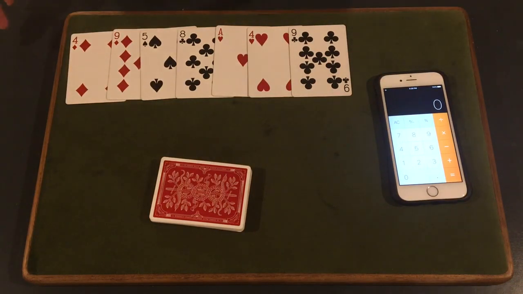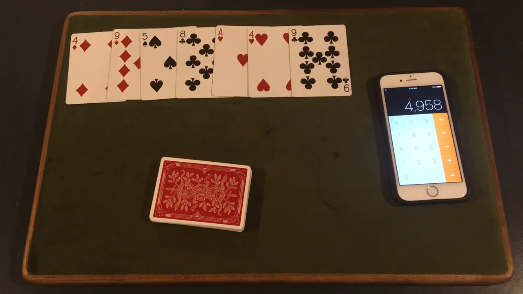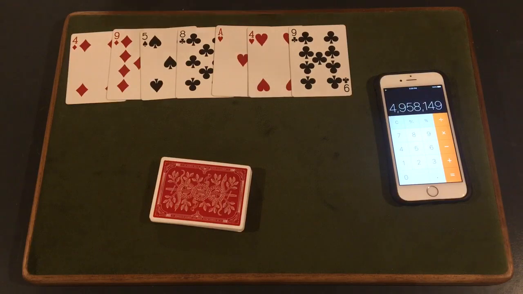So let's go about doing this one more time. So let's say this is the number we want, okay? We're going to go ahead and type that in. 4 9 5 8 1 4 9. Okay, so that's the number. This is the prediction number, right?